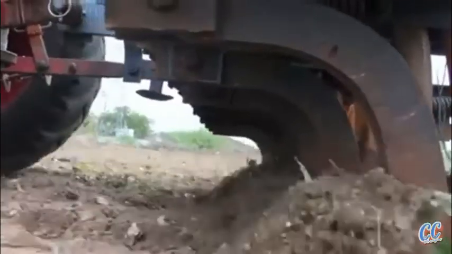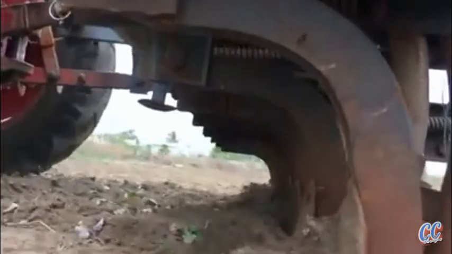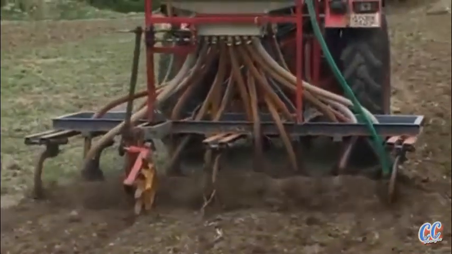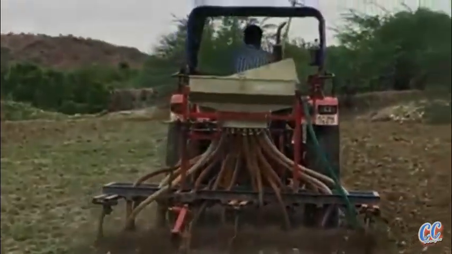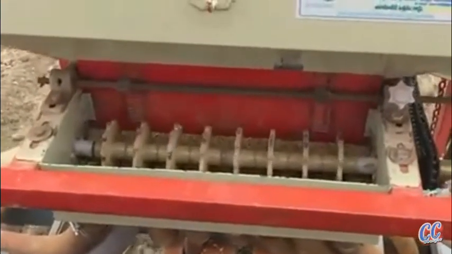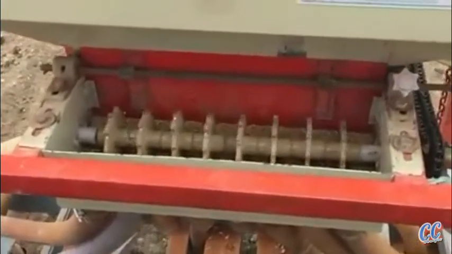Look at this seed drill. It is not only sowing the seeds but also removing the weeds. Here we can save time and reduce the number of laborers.